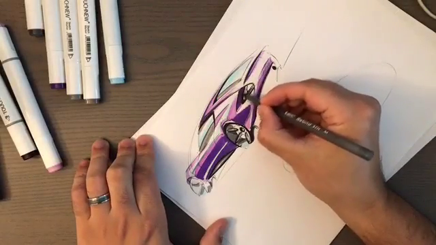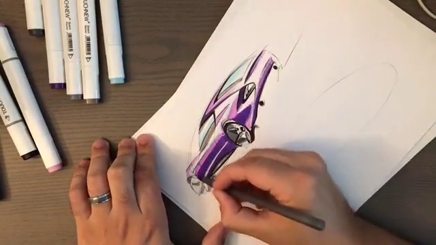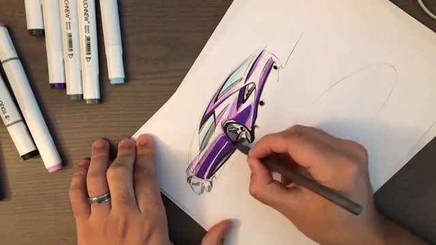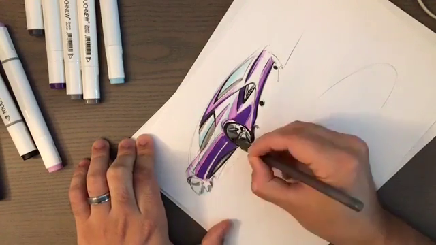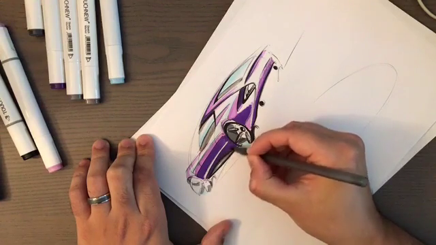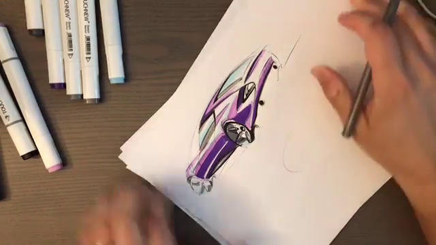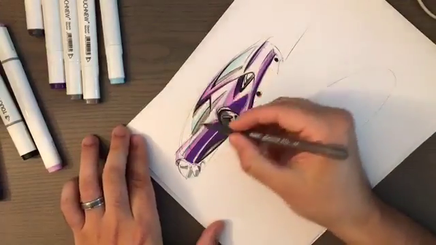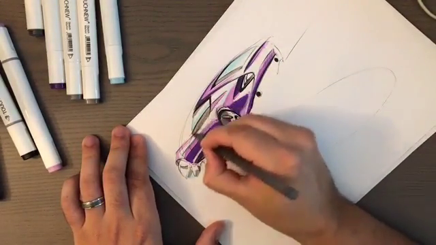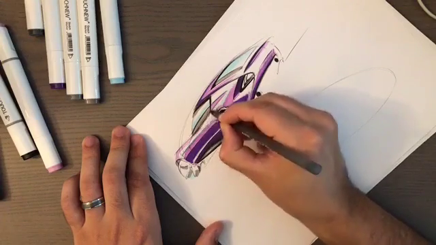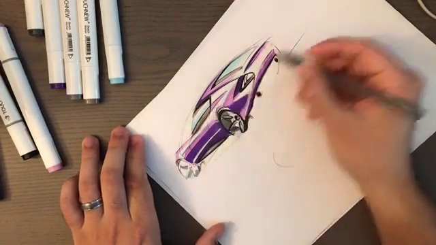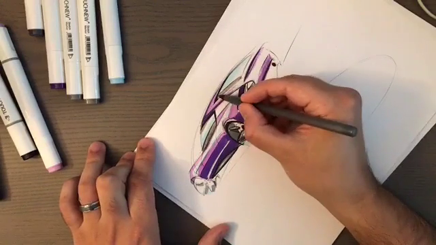We can maybe even add some line shading to the sketch. So for example, this part is facing almost straight down, so I can add some line shading in here because it's so close to the ground. Same thing here and here.